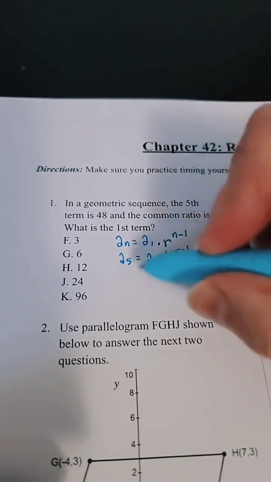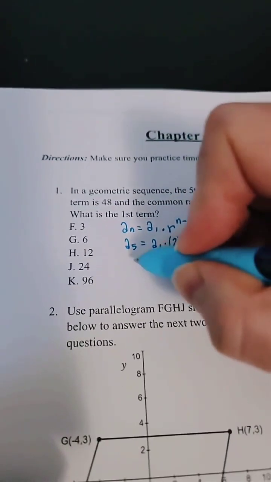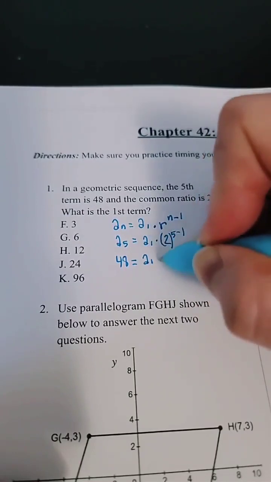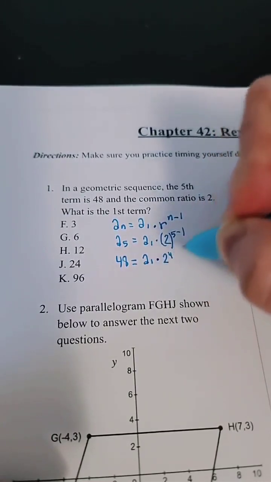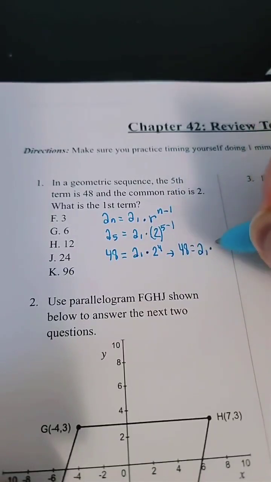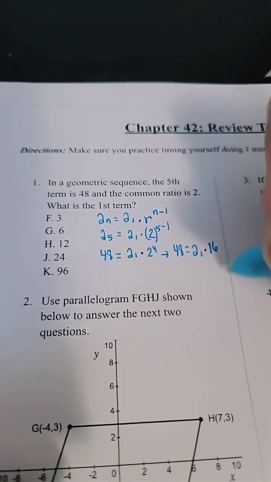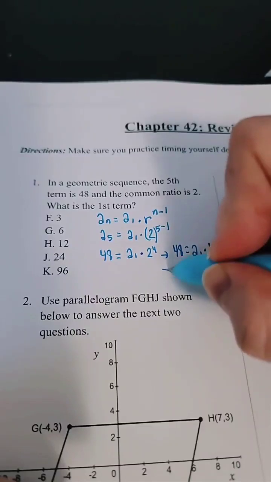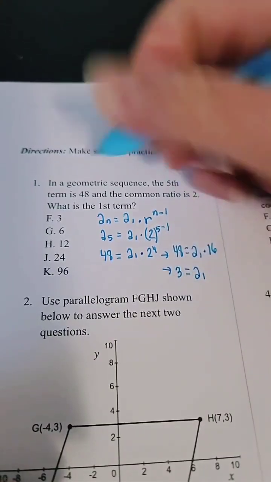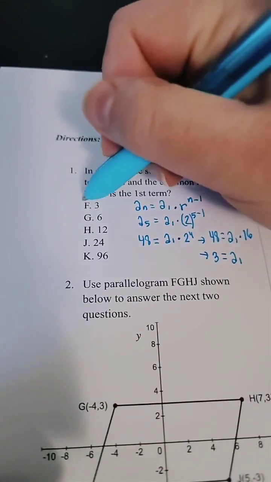Now we know what a5 is. The fifth term, they tell us, is 48. So we're going to have our equation set up like this, and then we're going to solve for what a1 is. So we have 48 is equal to the first term times 2 to the fourth, which is 16. Then we divide each side by 16 to get a1 by itself. So we get that 3 is equal to a1, meaning the first term. So it would be F.